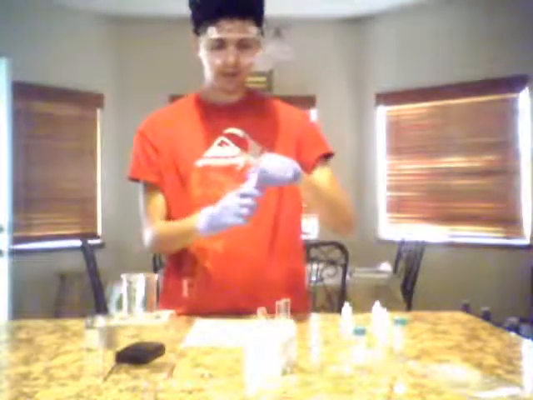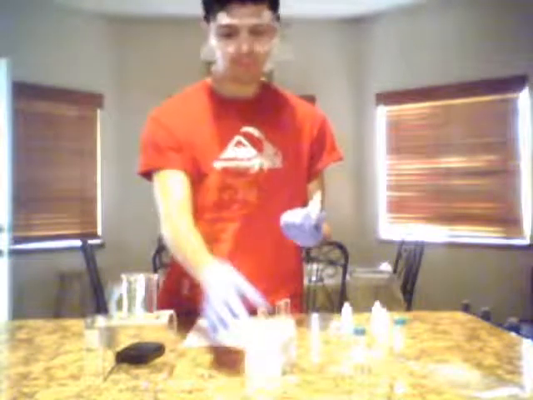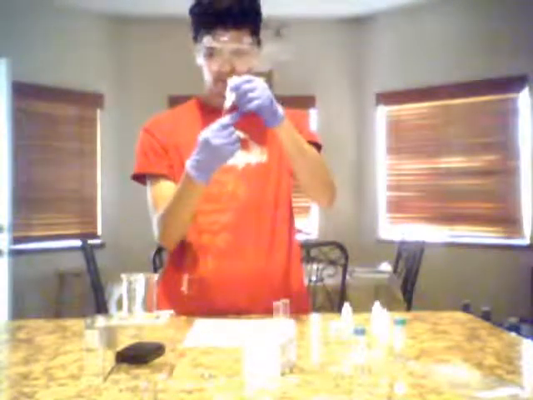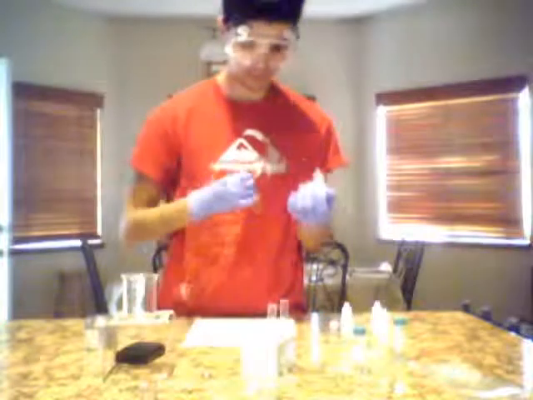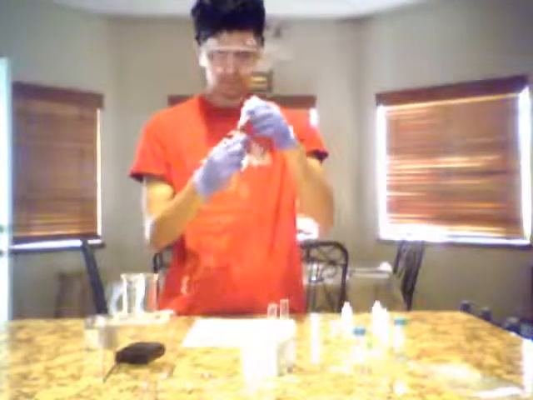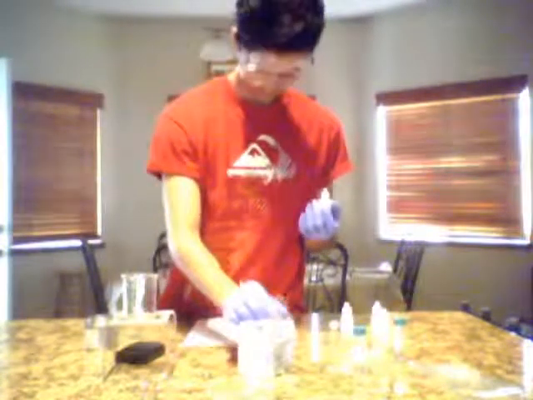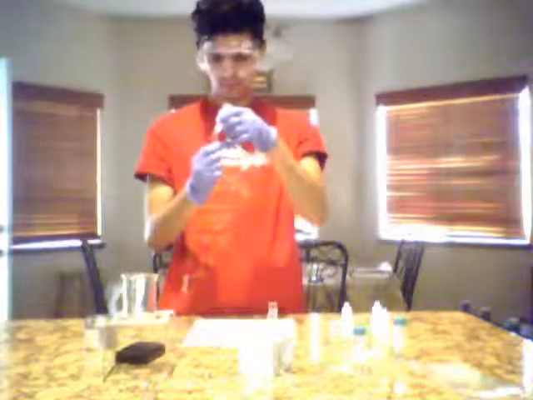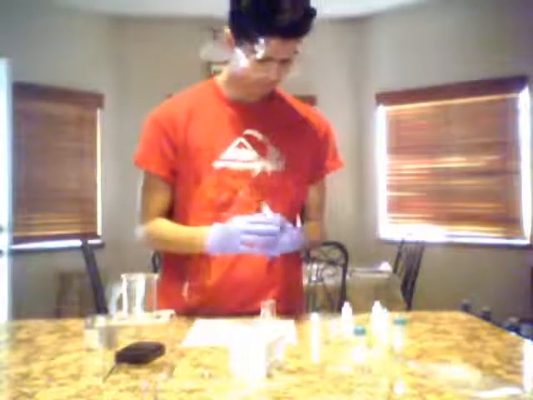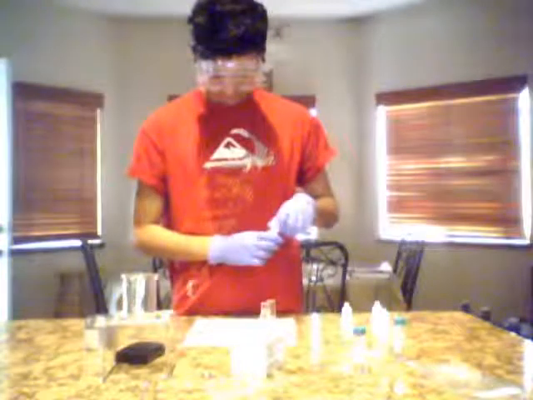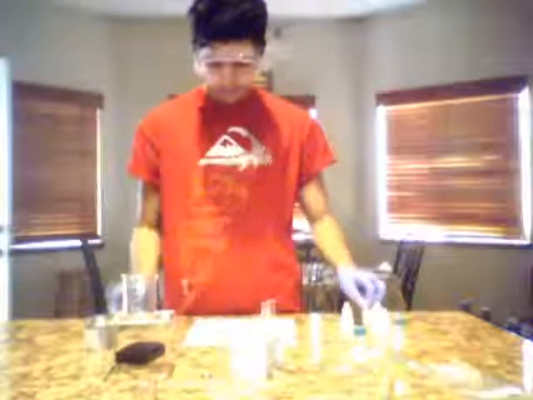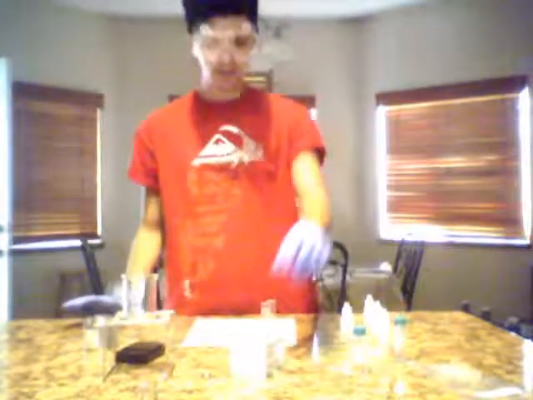So sulfuric acid. Now it says gently swirl, shake, and agitate each test tube to mix the acids and the alcohol.